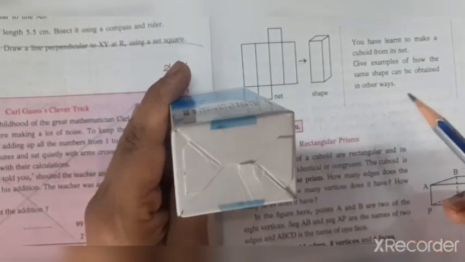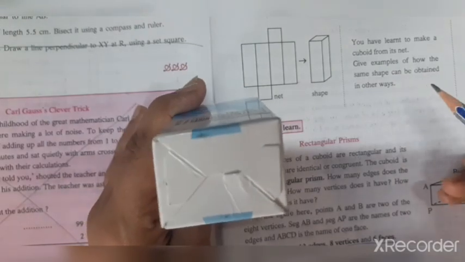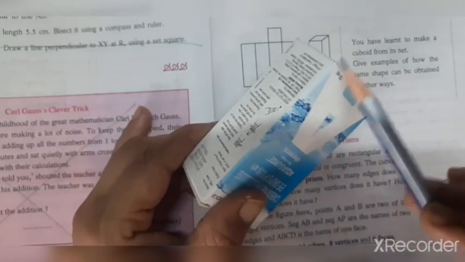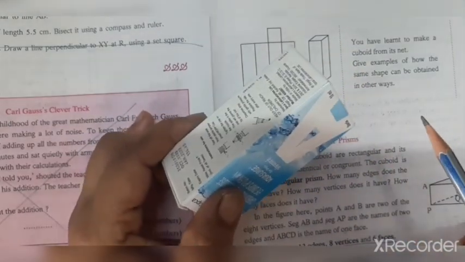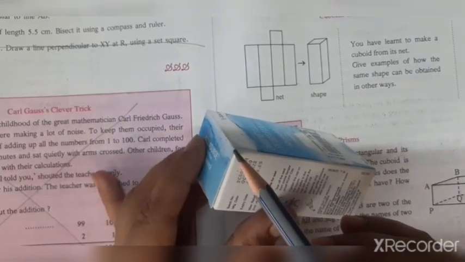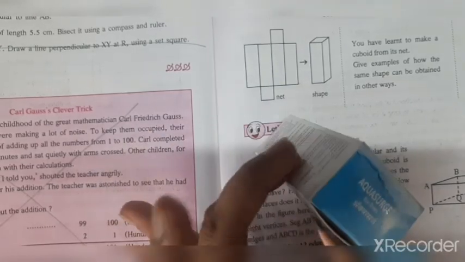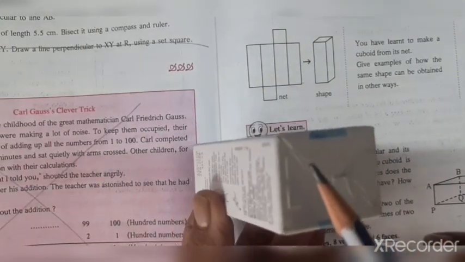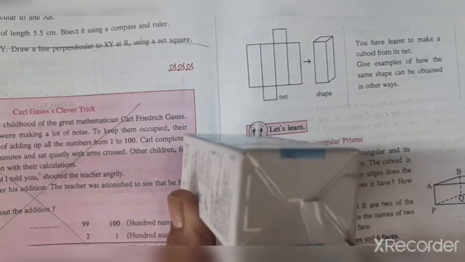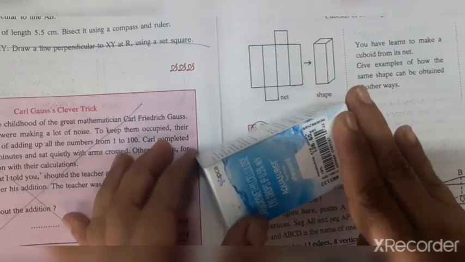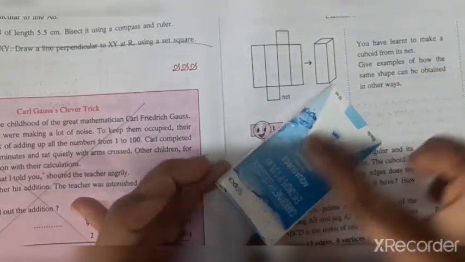What are vertices? Vertices means these corners: 1, 2, 3, 4, 5, 6, 7, 8. These corner points are vertices. And what are faces? Faces means the surfaces.